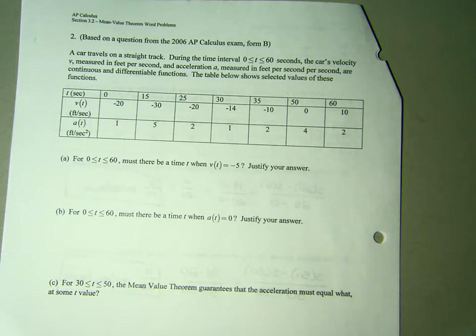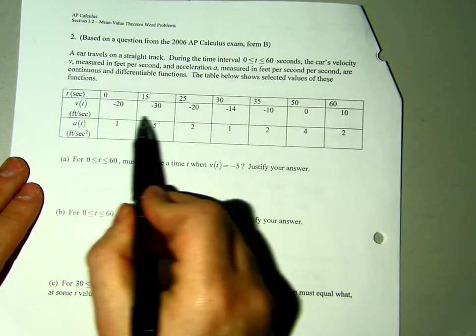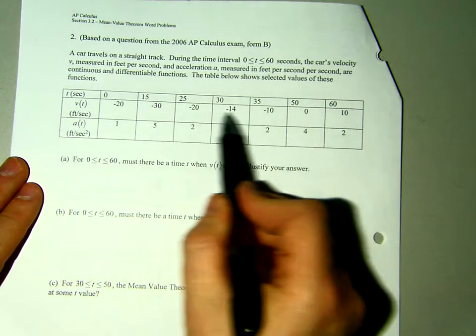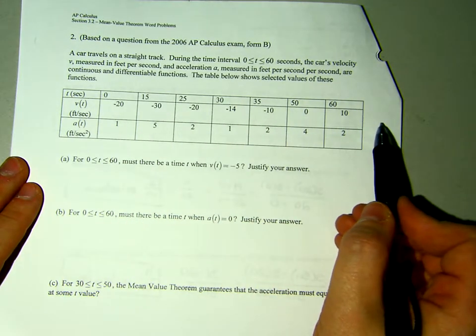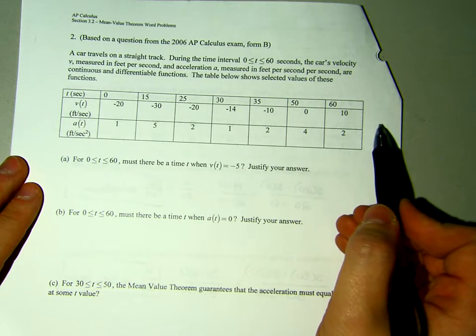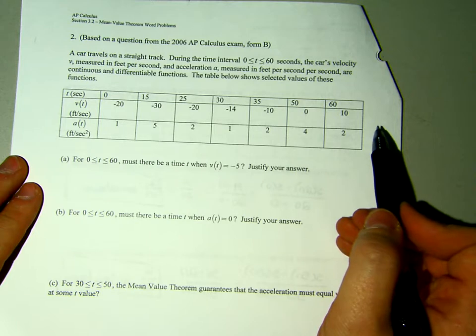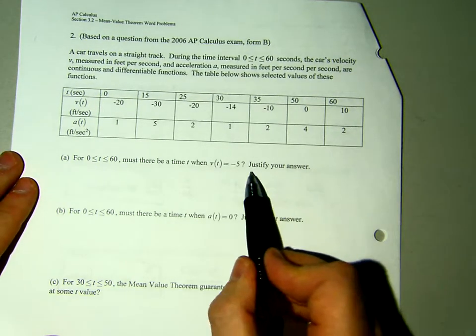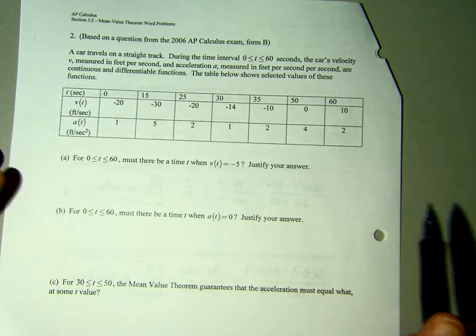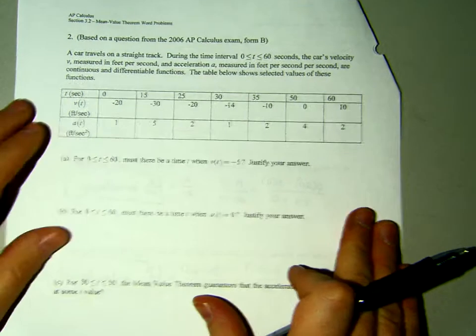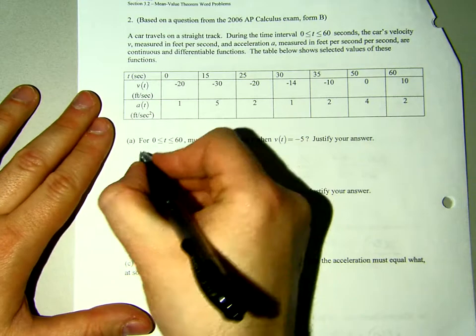Part A. Is there some time where the velocity has to be -5? Well, I'm given the velocity. Can we just look at that velocity row and know that somewhere the velocity has to be -5? Why? By the mean value theorem? Not at all. By what? By the intermediate value theorem. We're asked to justify our answers, so we need to kind of write this thing out formally. That's really what the justify part means.